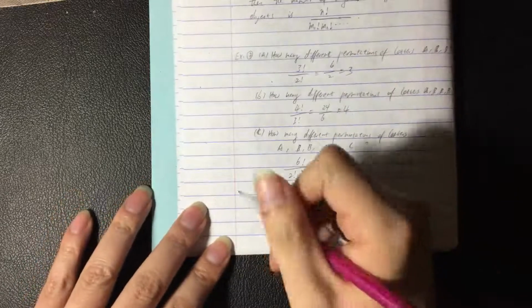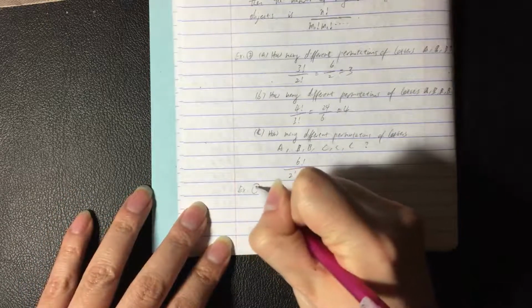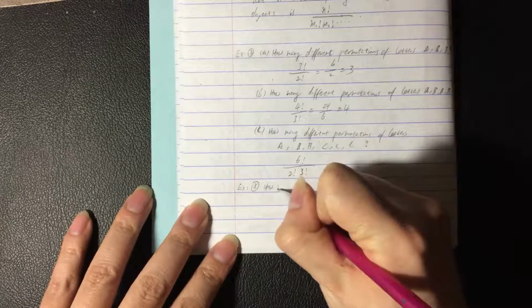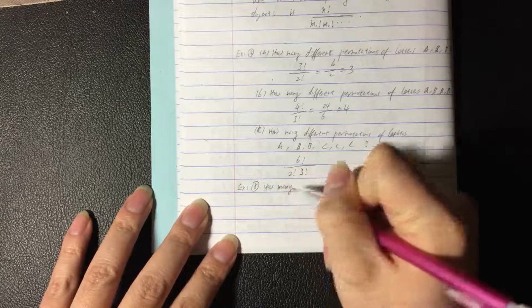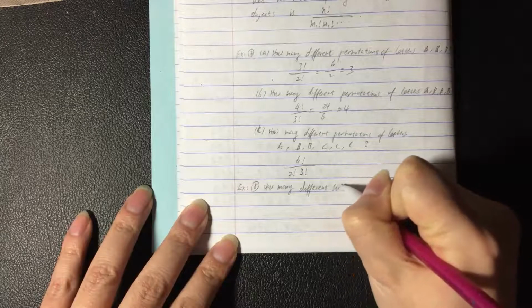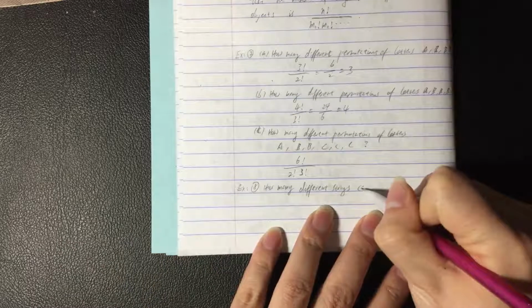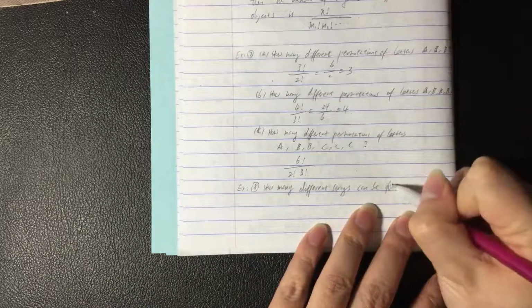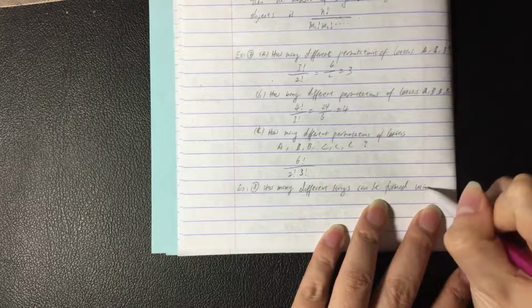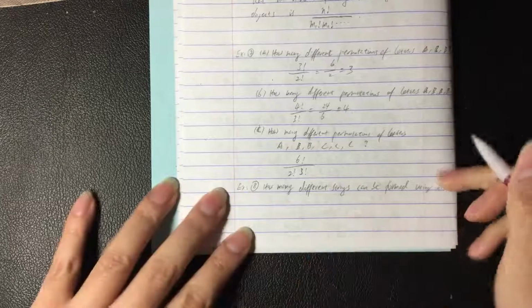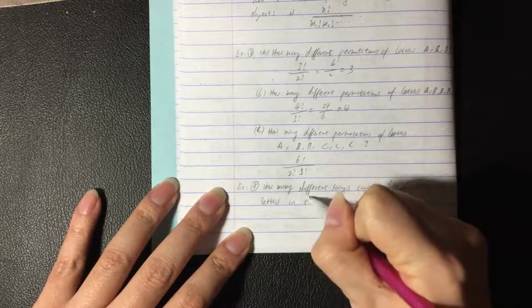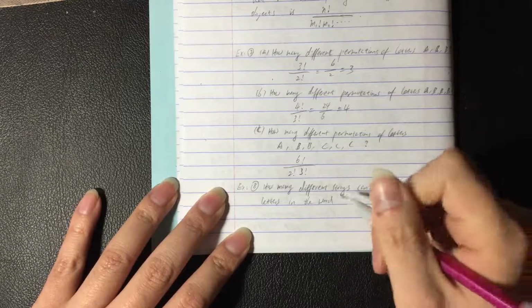Next, let's look at a different example. How many different strings can be formed using all letters in the word Mississippi?